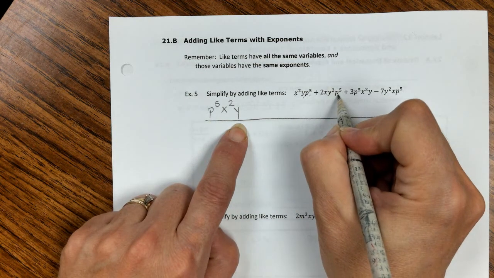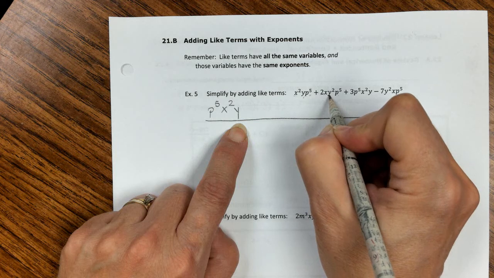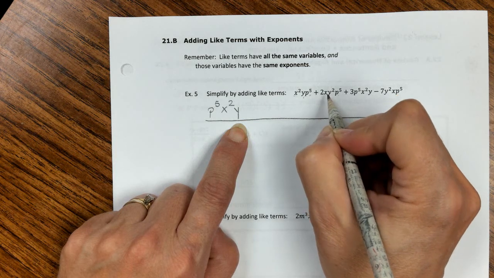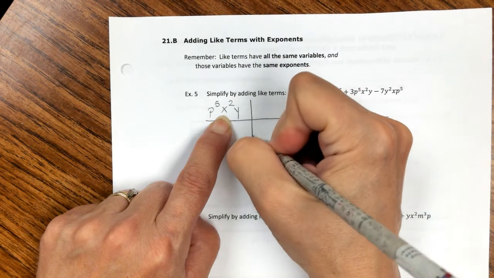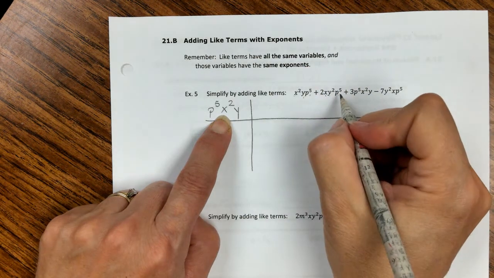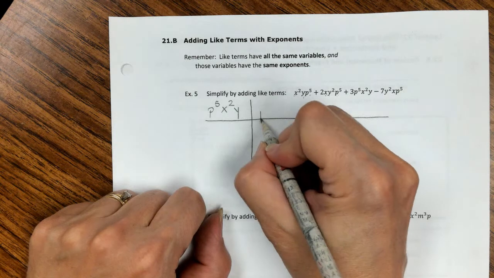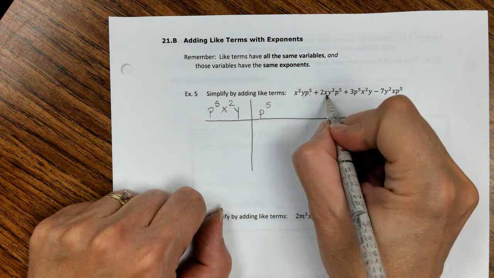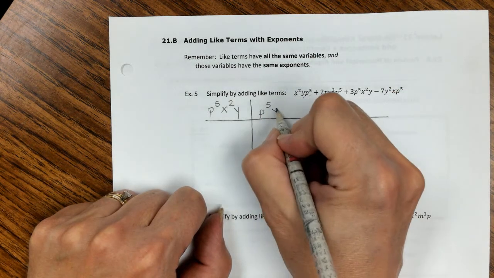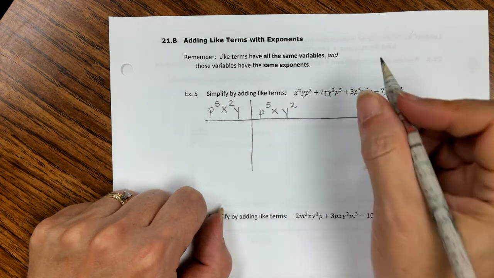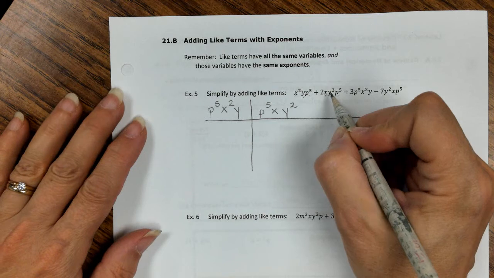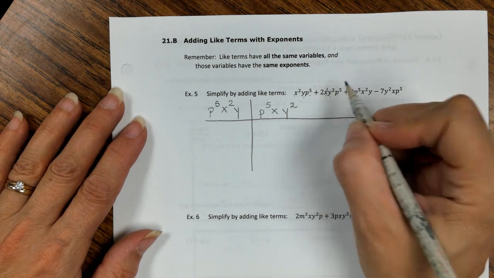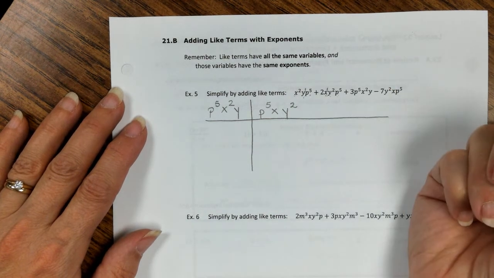Okay, here's p to the 5th, x y squared. That is not the same. X is to the 1st, here it's to the 2nd. Okay, so p to the 5th, x, y to the 2nd. Remember, that variable just goes to what's right in front of it. It only is on that y. That is x to the 1st right there, just like this was y to the 1st over here.